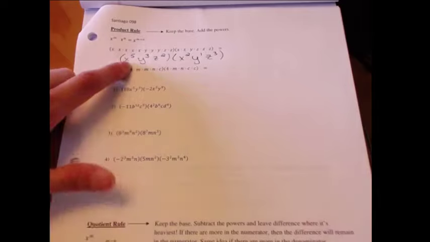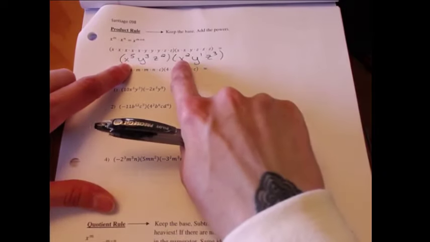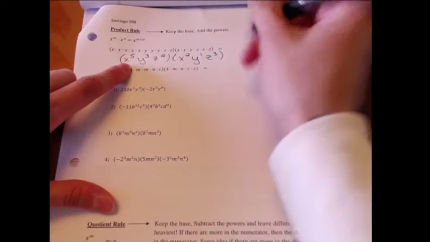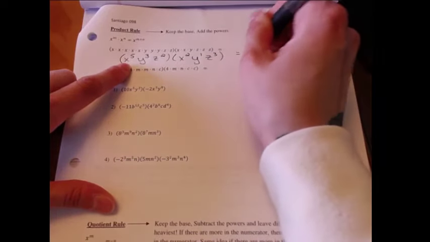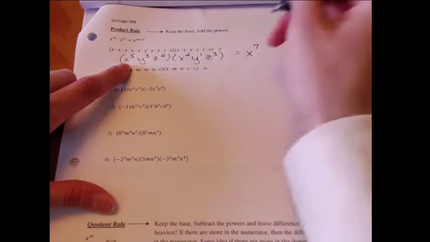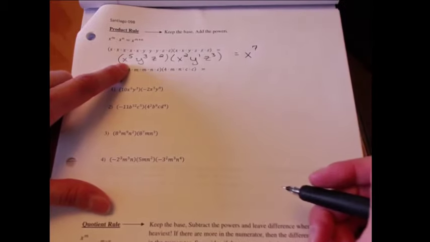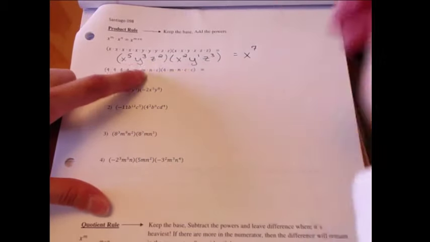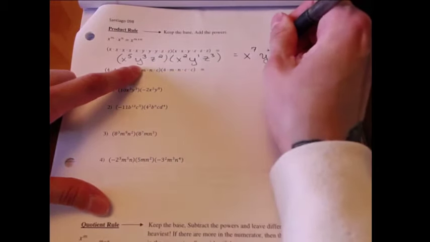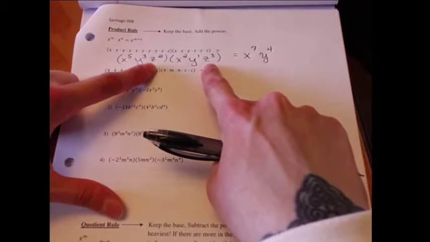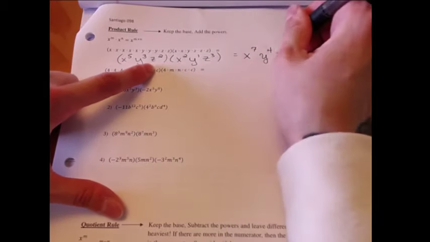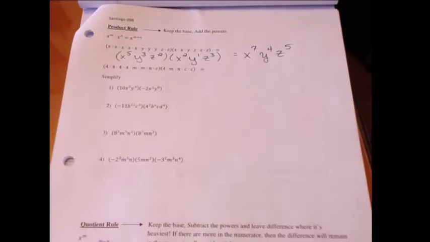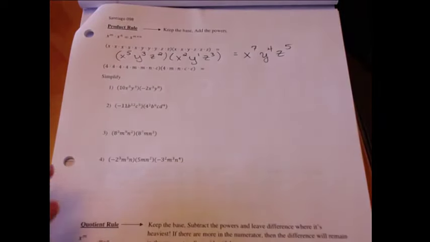So x to the fifth times x to the second, well, these have the same base. So you're going to keep the base, add the powers. So it becomes x to the seventh power. With our y's, you're going to keep the base, add the powers. So this becomes y to the fourth power. For our z's, you're going to keep the base, add the powers. You're going to hear it enough times where you're just going to end up saying that to yourselves.